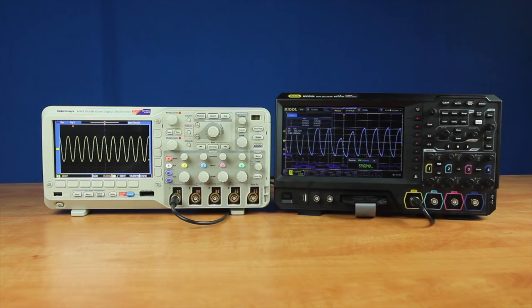So a high capture rate up to 500,000 waveforms per second is really what allows you to see infrequent glitches and errors, and being able to do that with other analysis capabilities running is one of the great features of the MSO5000 series oscilloscope.